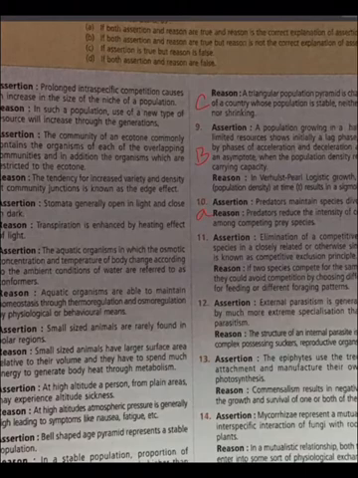Question number 11. Assertion: Elimination of a competitively inferior species by a closely related, or otherwise similar, group is known as competitive exclusion principle. Reason: If two species compete for the same resources, they could avoid competition by choosing different times for feeding or different foraging patterns. So question 11 answer is B. Why B? Gause's competitive exclusion principle.